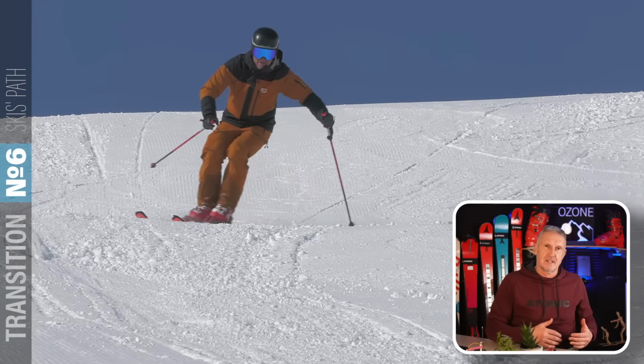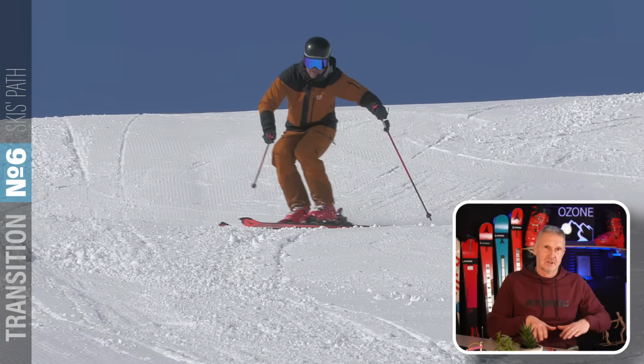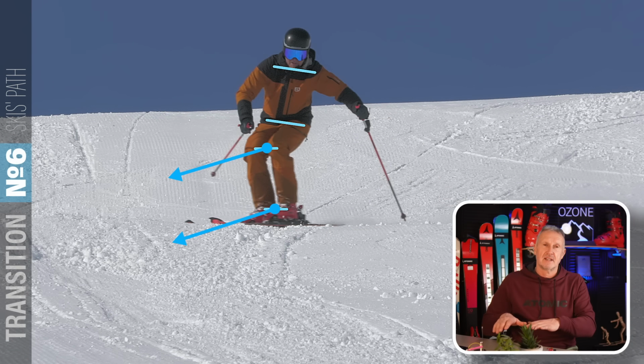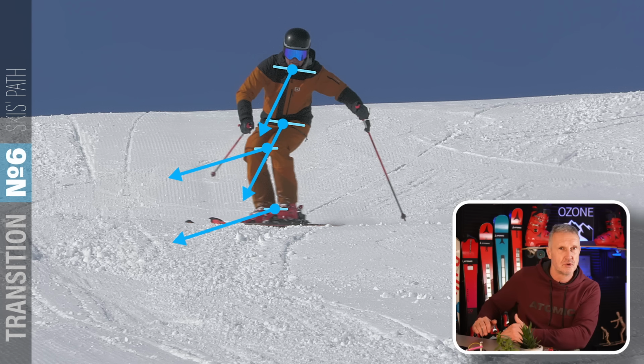On the contrary, in number 6, the ski's direction of travel doesn't change significantly. Looking at the axes, the ankle and knee axes are oriented more to the side, while the hip and the shoulder are more downhill.